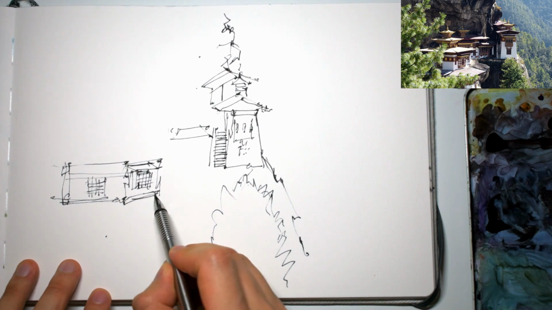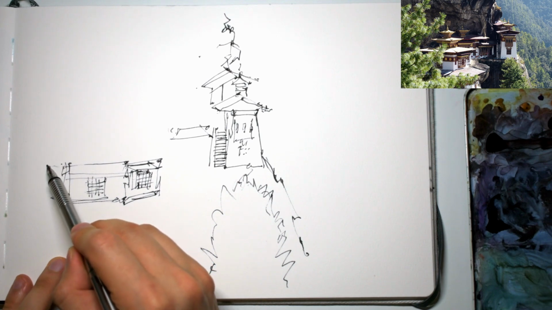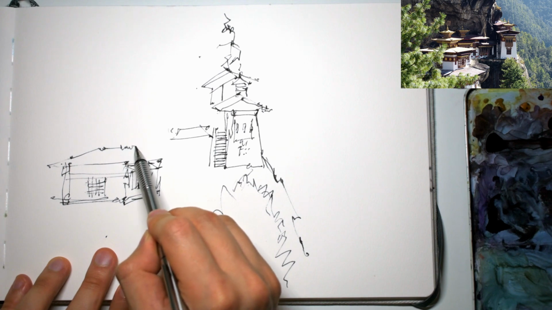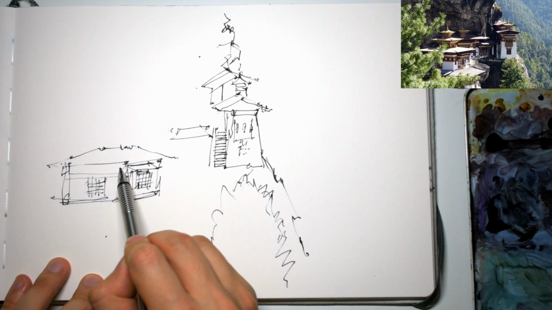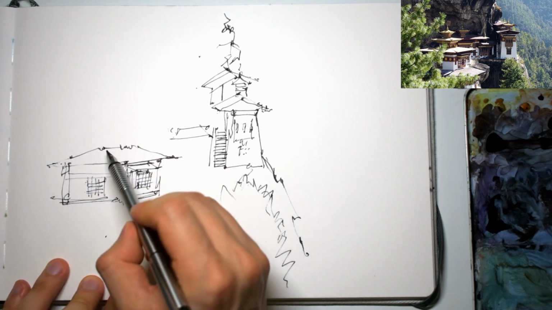We can refine it a bit, and now the first section of the rooftop comes out like that, and that should do it for the rooftop.